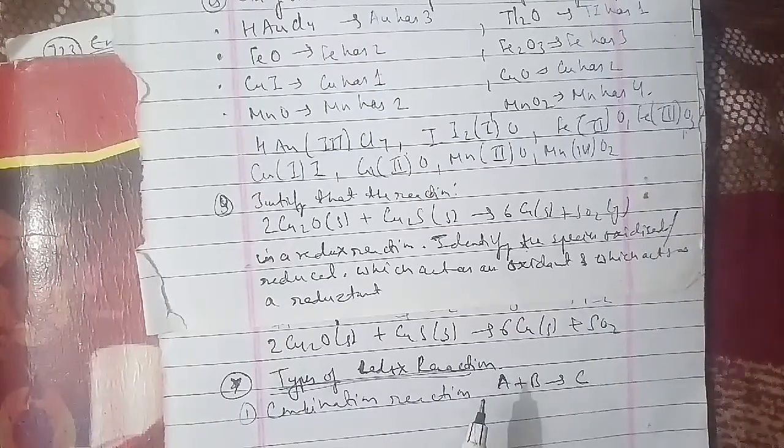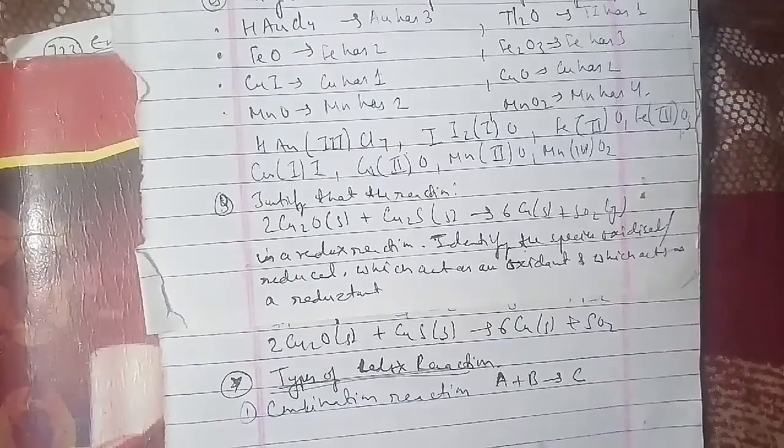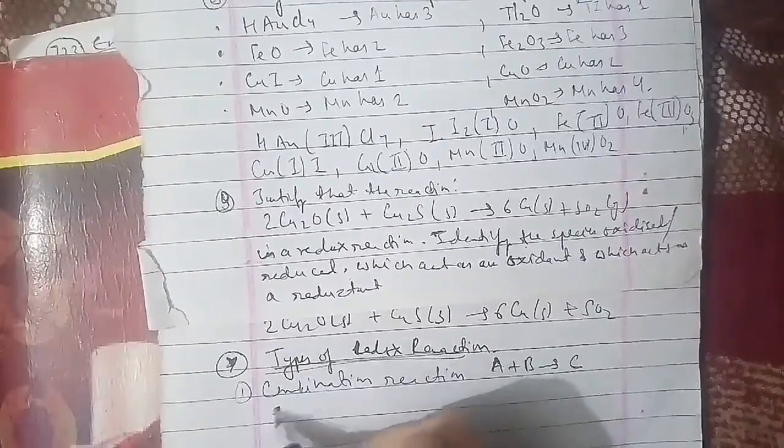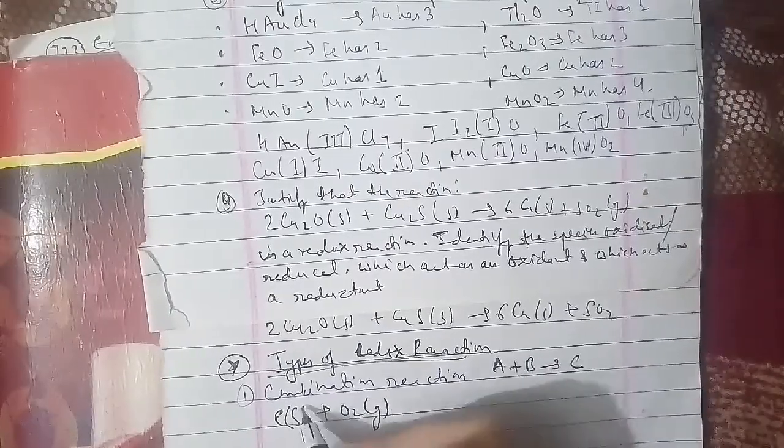Now for the next one, which is of course an important one: CH4 gas plus 2O2 gas, which is minus 4 plus 1, and 0. In the presence of heat, it will be CO2 gas, which is plus 4 minus 2, plus 2H2O in the form of liquid, which is plus 1 minus 2.